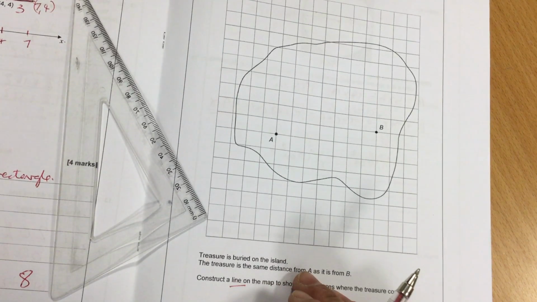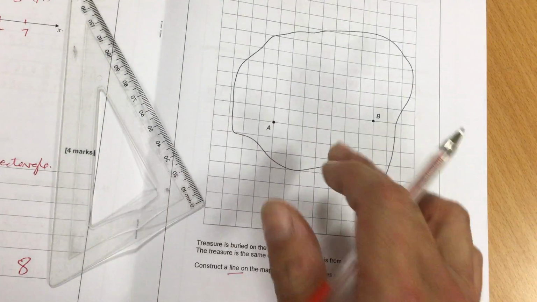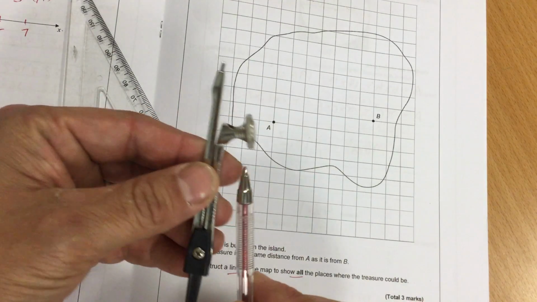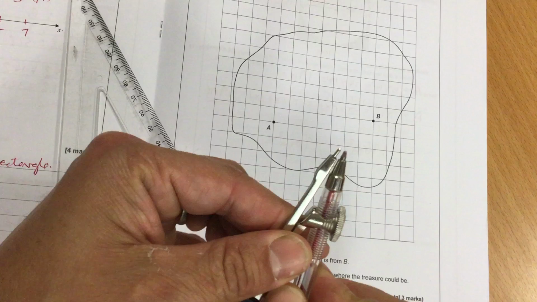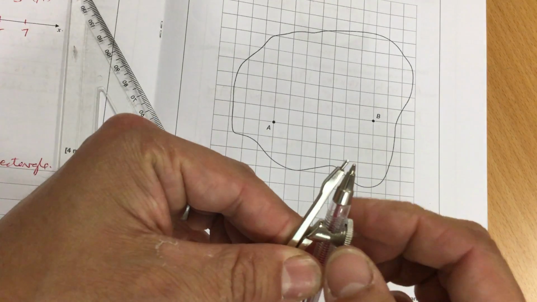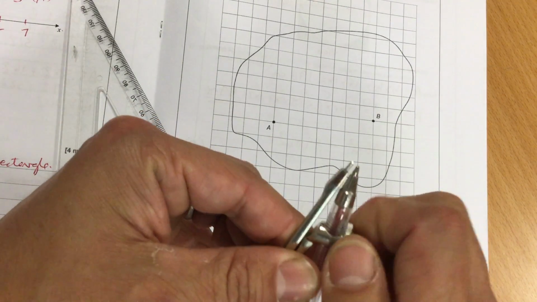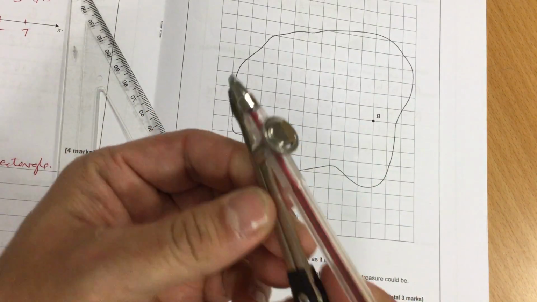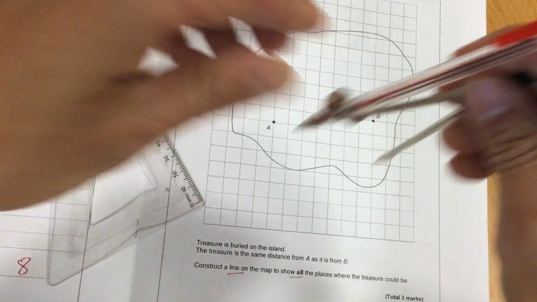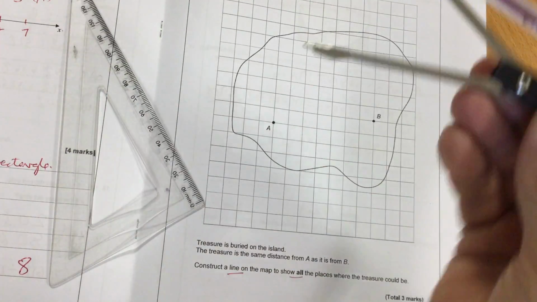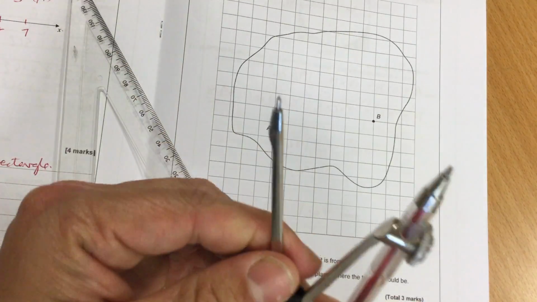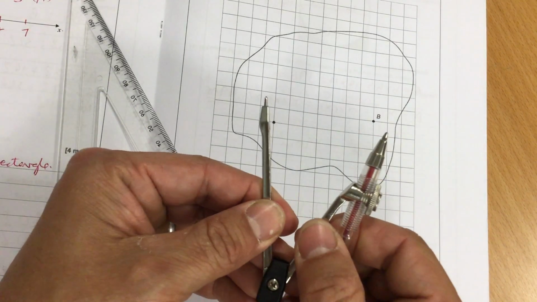Okay. Well, if it's equidistant from A and B, I'm going to use this bit of kit, and the way to do it is to make sure that the tip of the pen, or you should be using a pencil, is aligned with the tip of the compass. And then I need to draw two arcs. I need to draw one arc from B and one arc from A, and I need to make sure that when I draw the two arcs, the width of the compass stays the same.